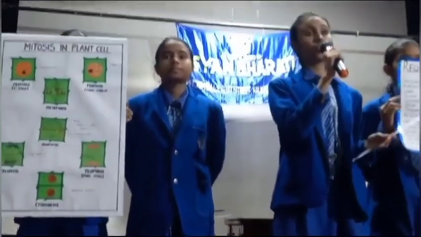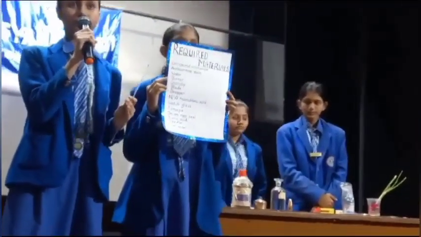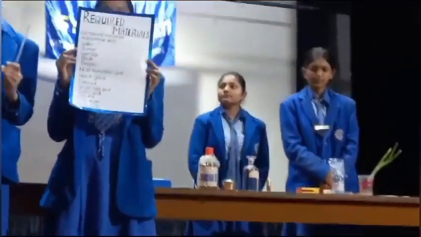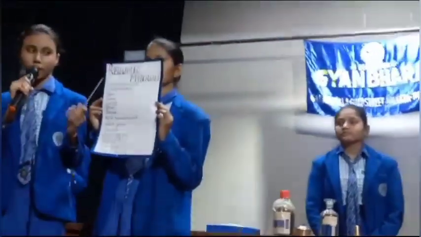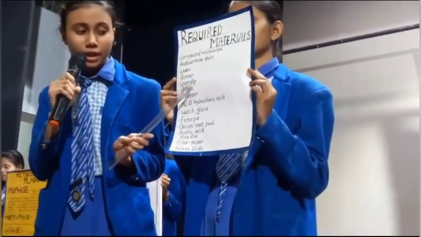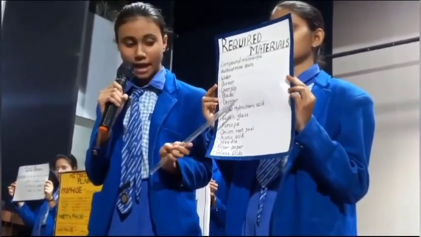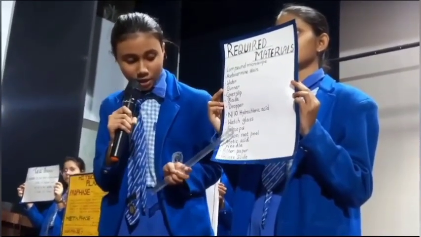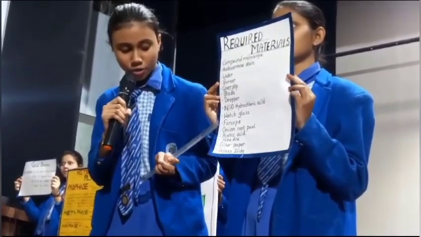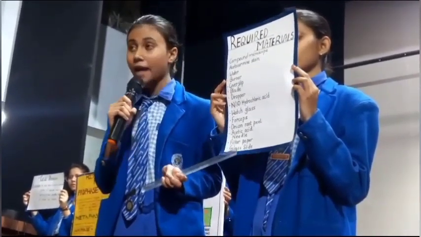Today, we are going to show an experiment of mitosis by preparing the mount of an onion root tip cell. For this experiment, the following materials are required: compound microscope, acetocarmine stain, water, burner, cover slip, blade, dropper, hydrochloric acid, watch glass, forceps, onion root peel, acetic acid, needle, filter paper, and glass slide.